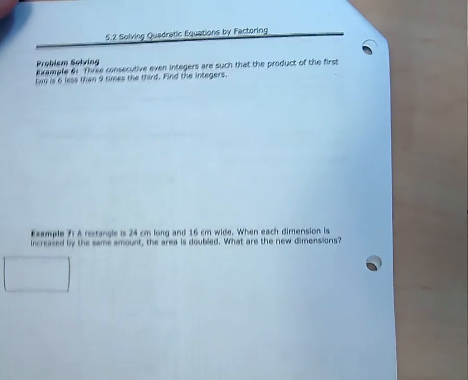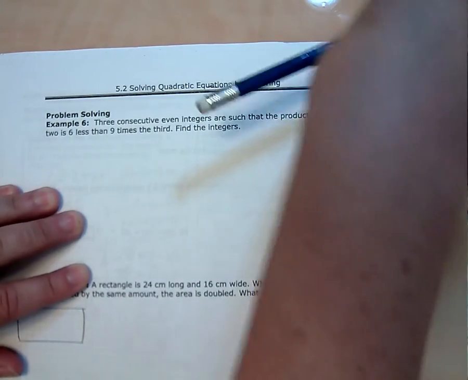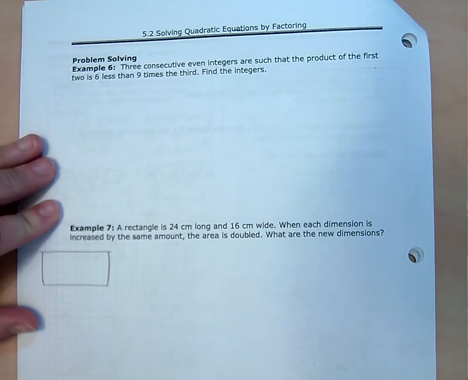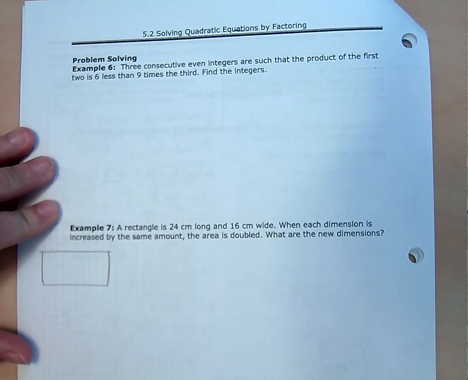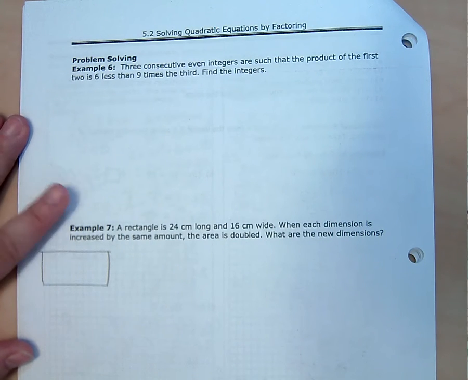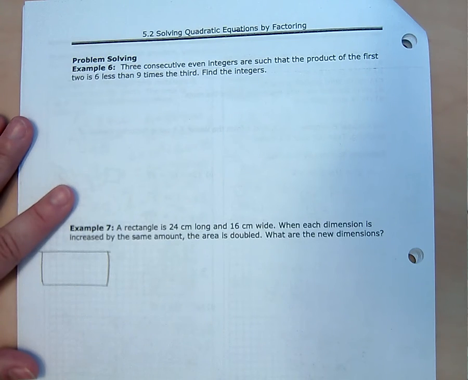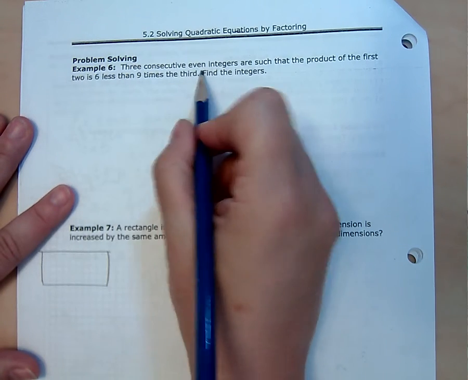Okay, we're going to take a look at some word problems involving solving quadratic equations by factoring. So, what do we have here? Three consecutive even integers are such that the product of the first two is 6 less than 9 times the third. Find the integers. What a mouthful. Let's really dissect this one bit at a time. So, three consecutive even integers.